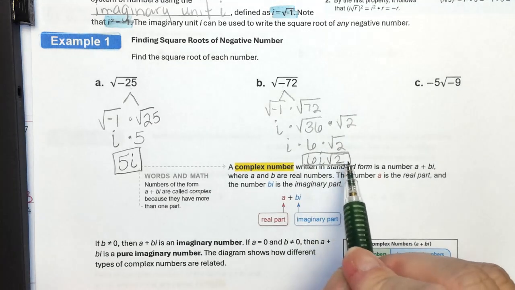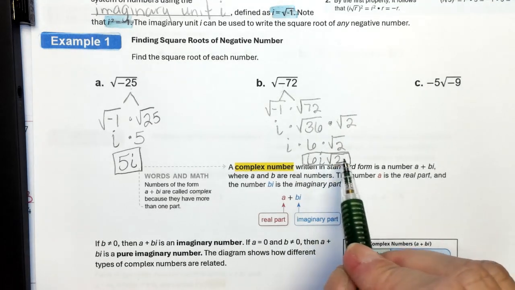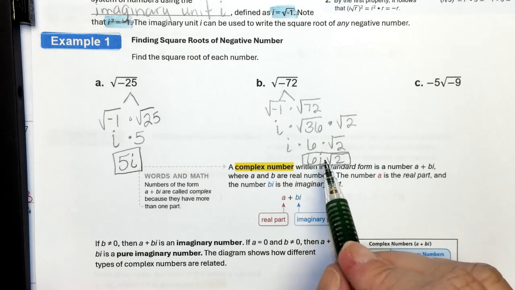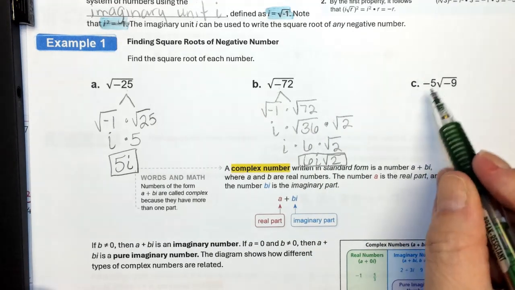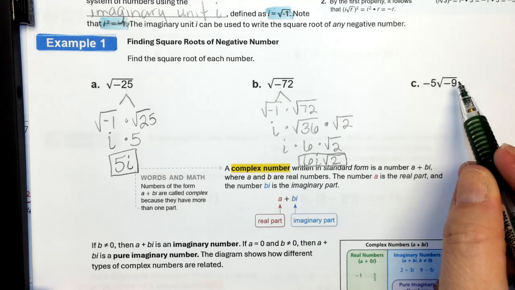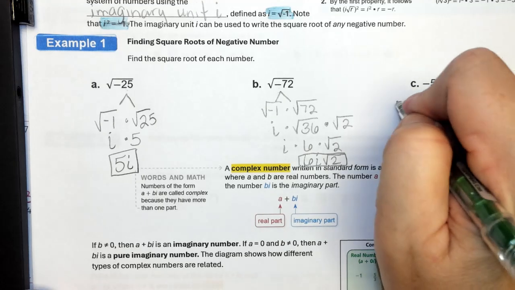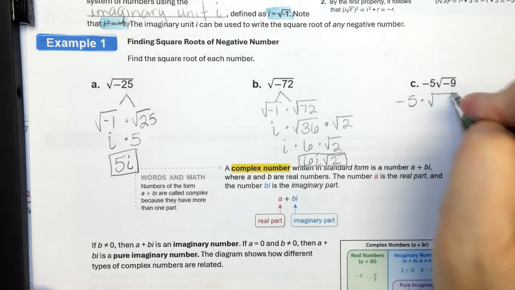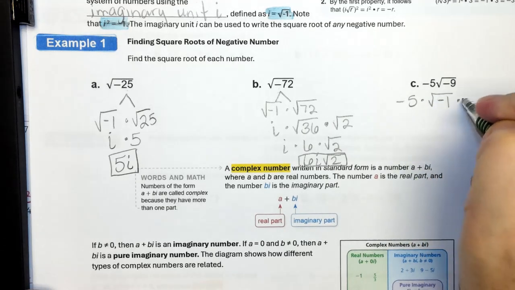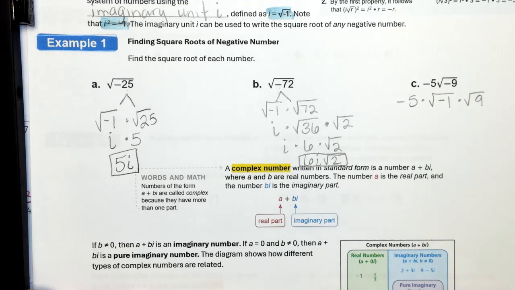Never put i in the back because then it looks like it's in the radical. So it will get marked wrong if your i is not in front of the radical. See, this number outside is being multiplied to the radical, so we're just going to carry it along as if it's being multiplied. Then we're going to break up the -9 into -1 times the square root of +9.